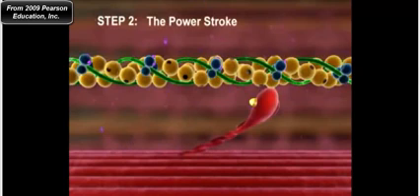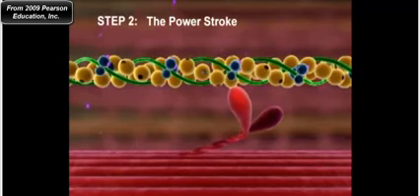And then what's going to happen is something referred to as the power stroke. So the first thing that happens is ADP dissociates. When ADP dissociates from the myosin active site, it's going to result in a very strong power stroke, as you'll see here. So hopefully you can see that contraction of the myosin head.